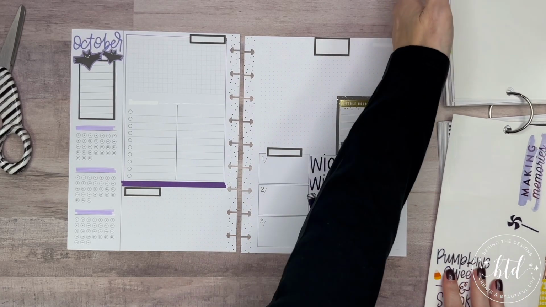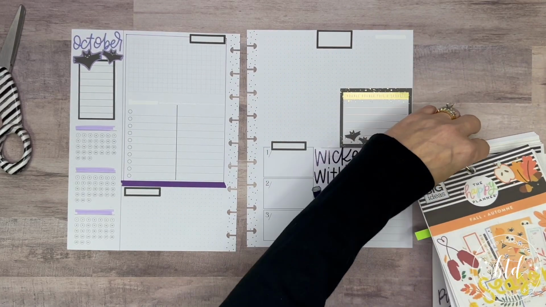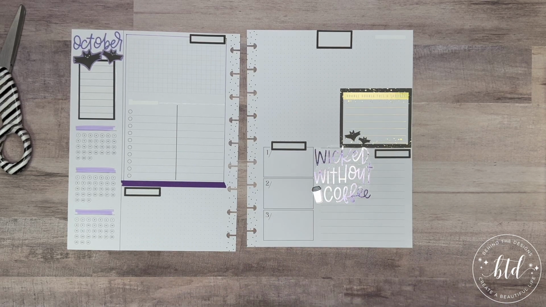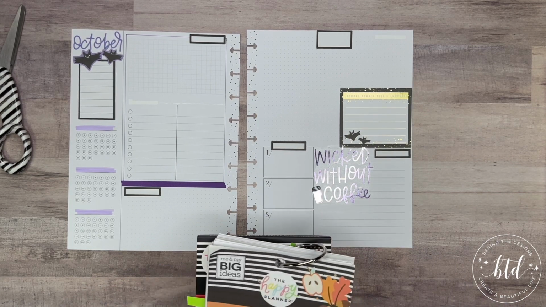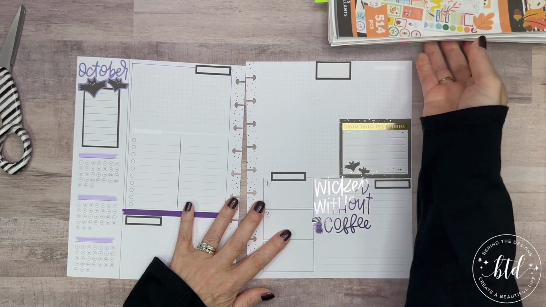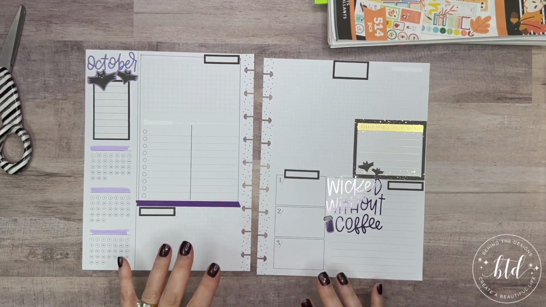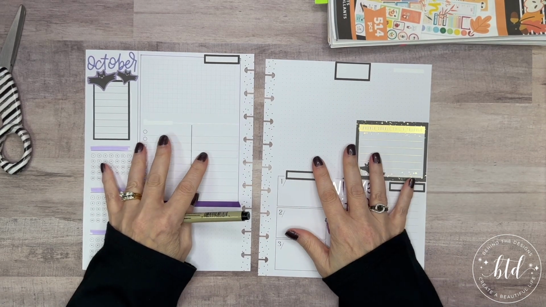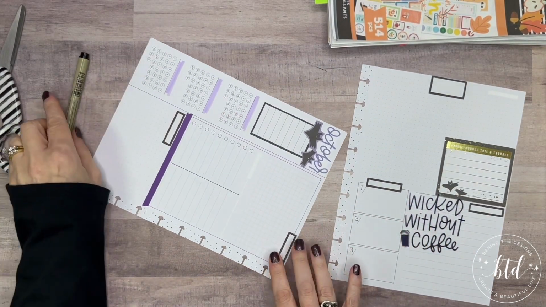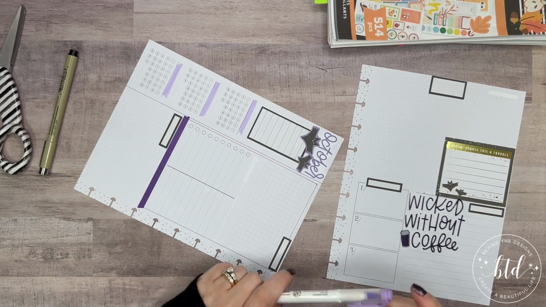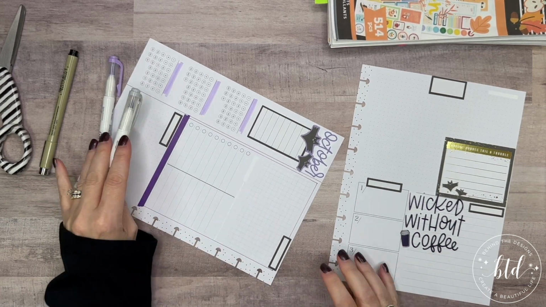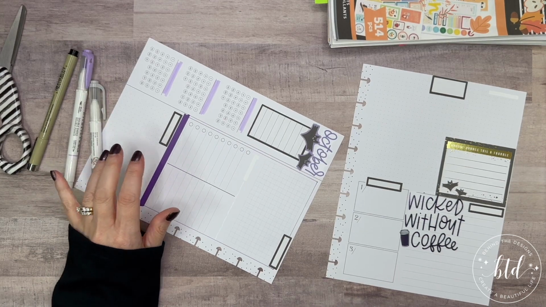Okay, so I'm going to close this for the moment just so I can kind of tuck it away. It is kind of in my way. And what I'll do is I'll just kind of tuck those up there. All right, so now I'm going to go through, I'm going to label everything. But first what I want to do is bring over my brushes and my purple zig dotter.